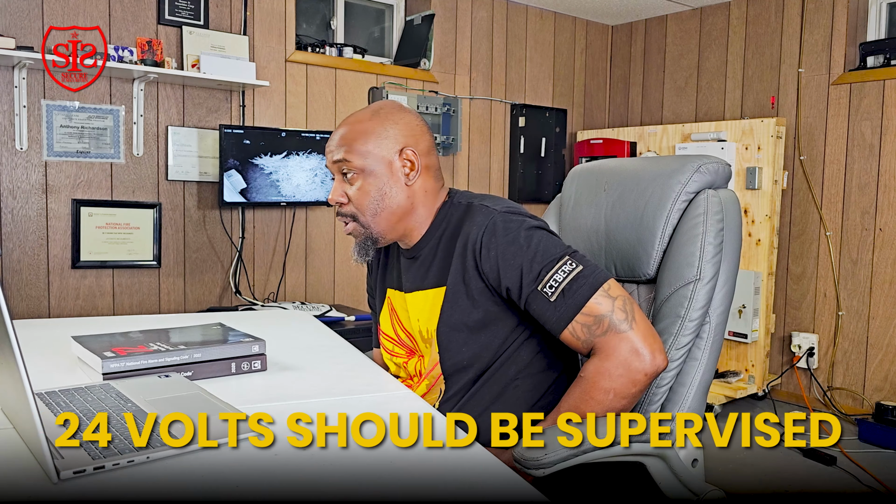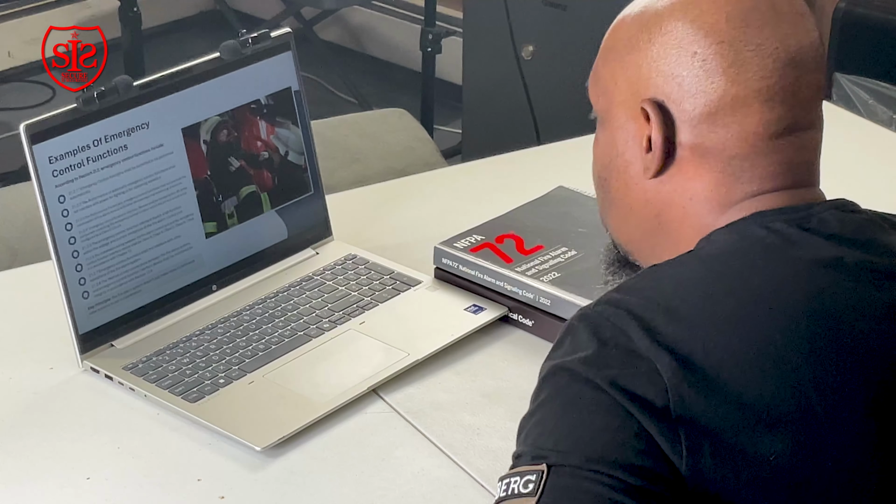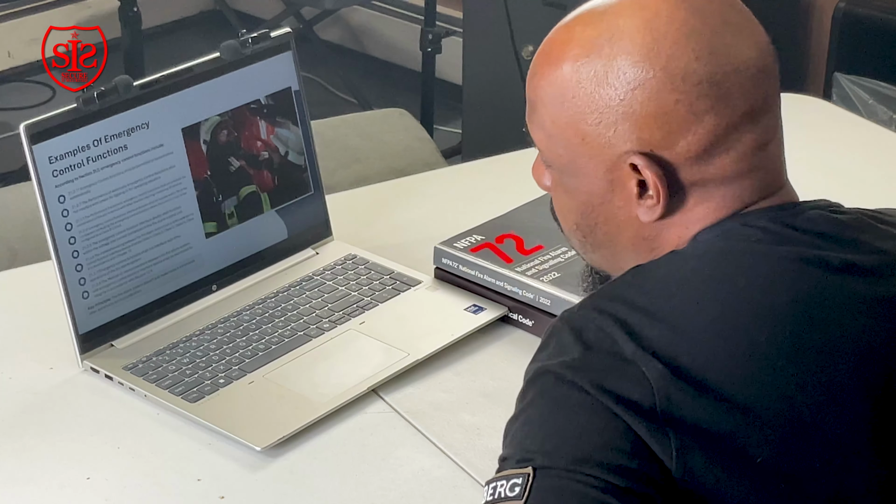Now all of that is saying is your relay, once it goes into trouble, it should report to the fire alarm control panel. If you need 24 volts, that 24 volts should be supervised. Nothing else should be connected, but if you're monitoring it, you can use a monitor module to monitor the function of the elevator, whether it's on, off, whatever the position is. So it should override any other functions within the fire alarm system.